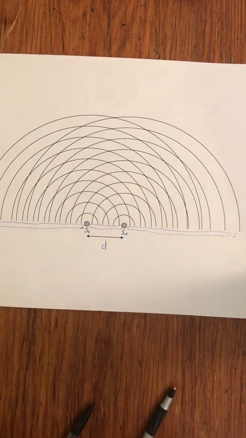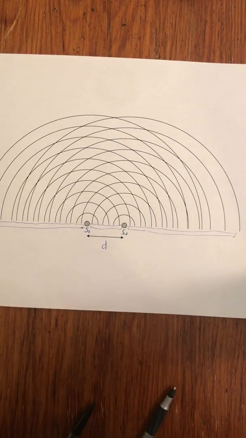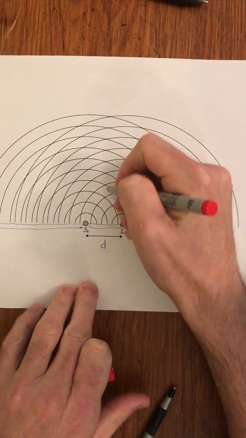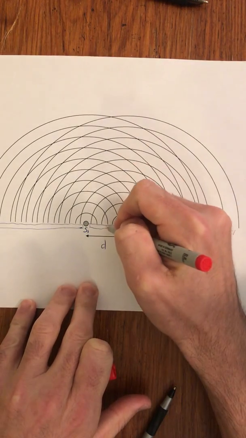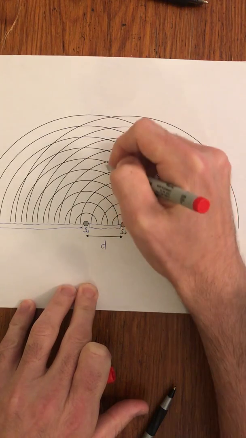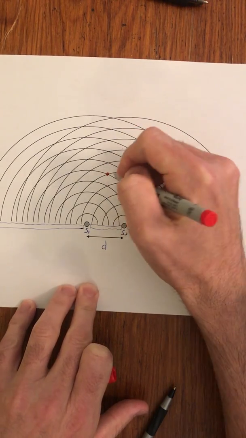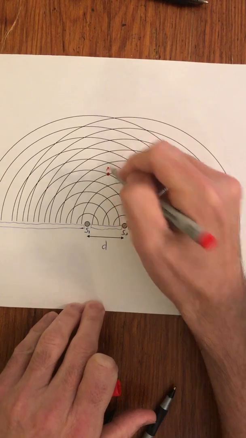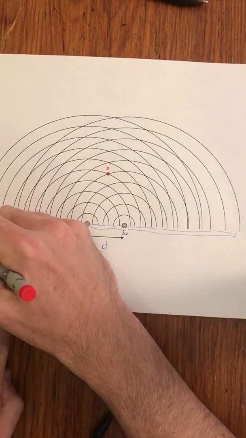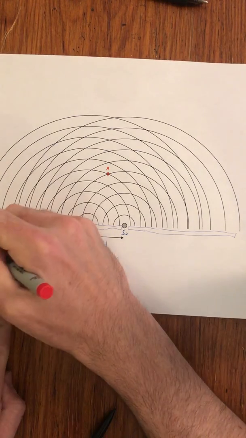All right, so let's do the same sort of analysis that we did before, where we're looking at whether we can identify where our nodal lines and antinodal lines are. Well, here we go. I think we can see that we have an antinodal line here, right? This is a place where all the crests are overlapping crests and troughs overlapping troughs. So I'm just going to pick one point here. I'm going to call that point A and talk about the idea of path difference that we discussed before.